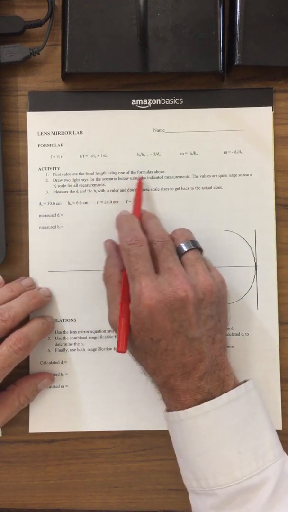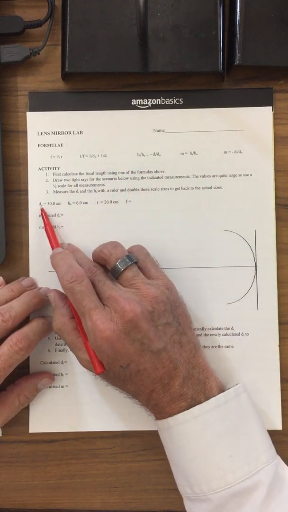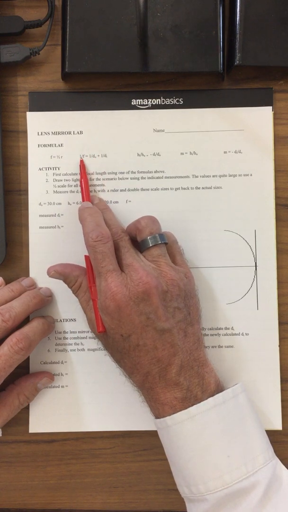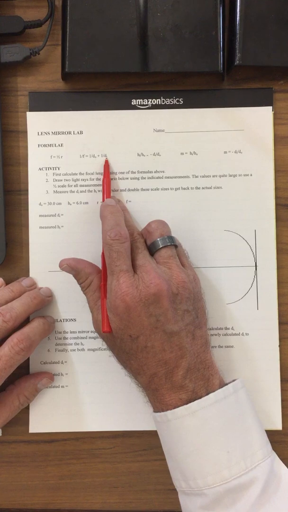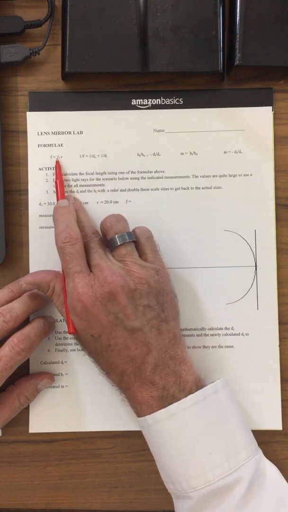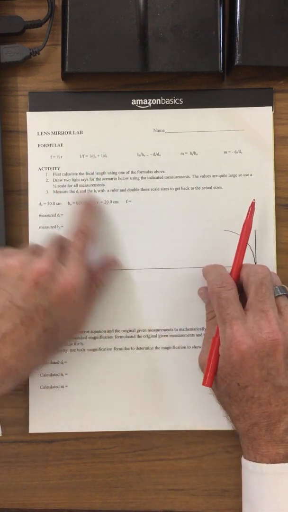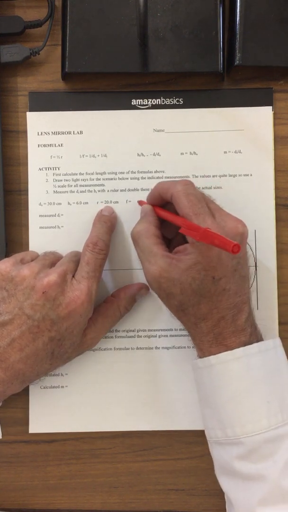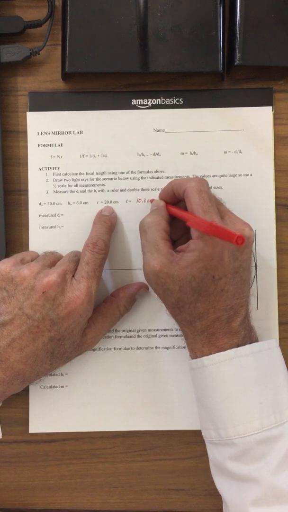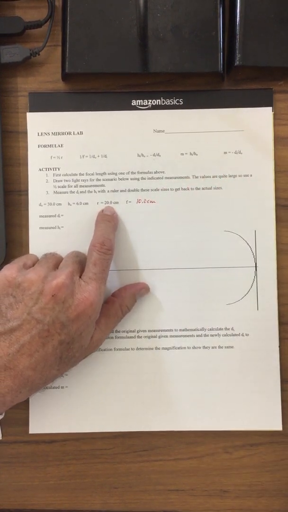So our first goal was to calculate the focal length using one of the formulas above. Well, we have the distance of the object. We thought, well, okay, here's the focal point here, and here's the focal point here as well. But I don't have the distance of the image, so I can't use this formula. So I have to use this formula. The focal point is going to be half of the radius. If my radius is 20 centimeters, my focal length will be 10.0 centimeters.